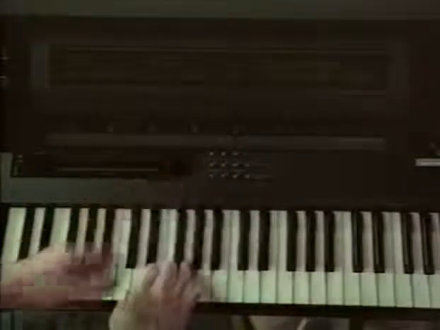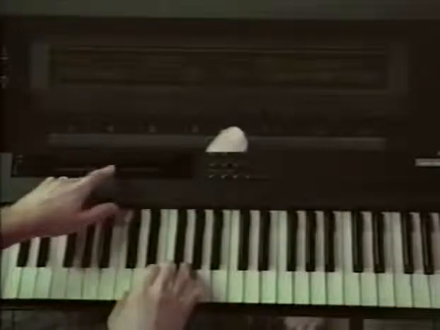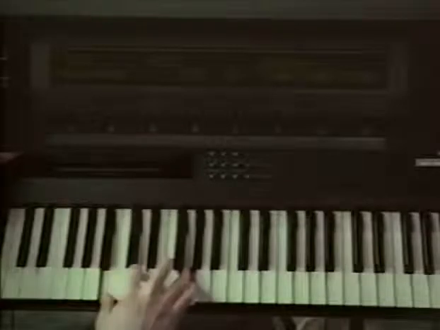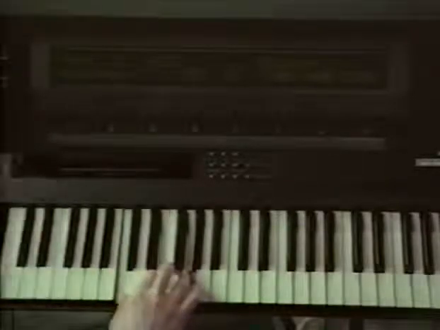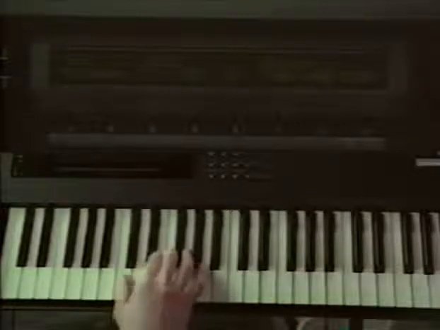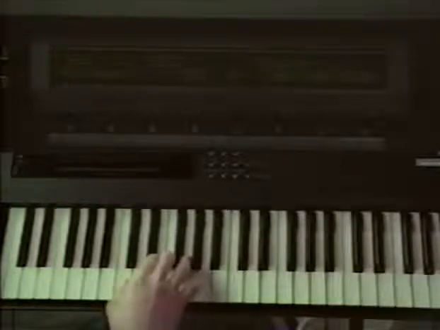Let's go to oscillator 2 and see what happens when we change the octave range of organ number 1. Again, you can see the many different variations we have of combining these different organ sounds at different octaves. It's like pulling stops out of a regular organ.